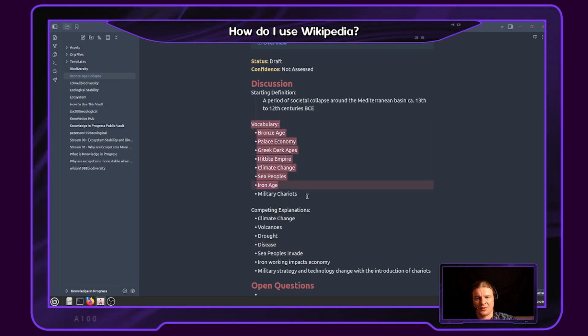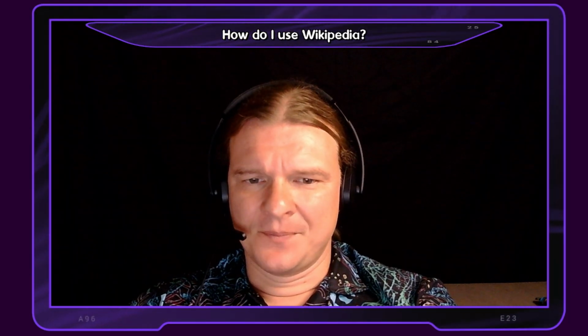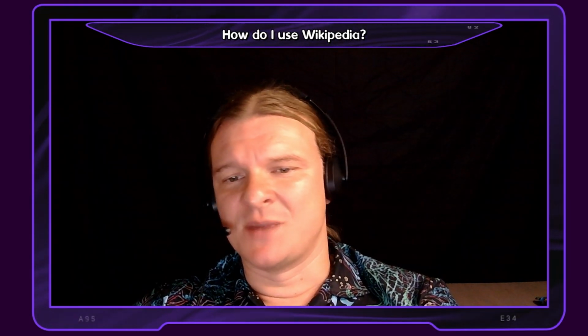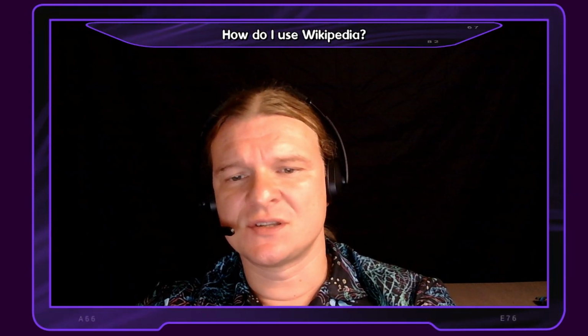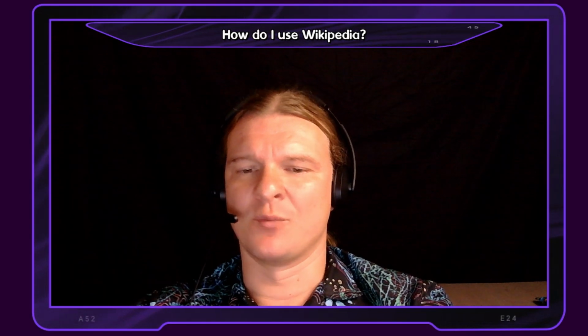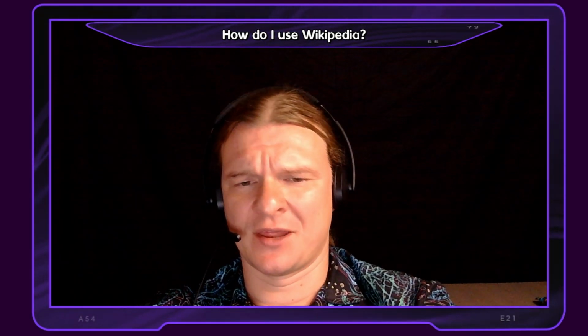So now we have a starting definition that frames our mindset a little bit. We have a bunch of vocabulary that we can use to start searching for sources. And we've got a bunch of starting points for explanations that we can begin to investigate. Something else that we can get out of Wikipedia is a list of sources that we can use to start our academic investigation. This may not be a full list of all the sources. In fact, it probably isn't, but it will get us started. It'll get us learning more, and it'll give us a sense of what we should be searching for. So let me show you how that works.